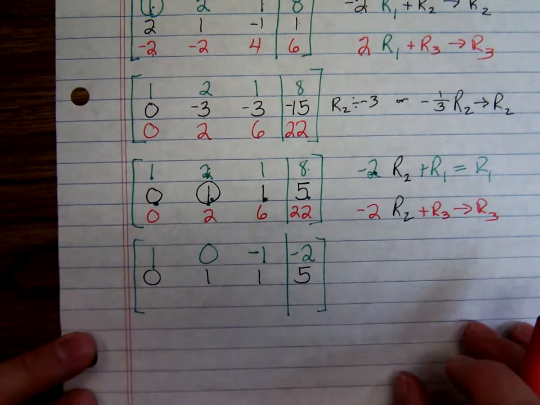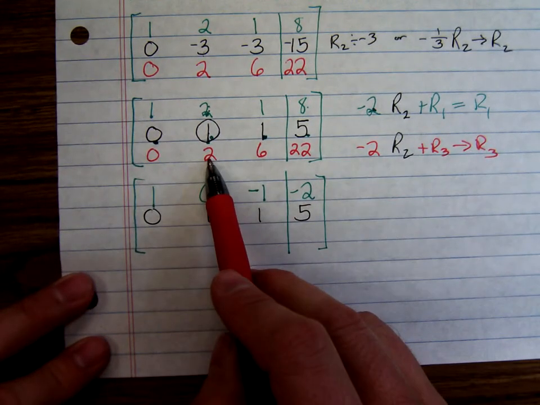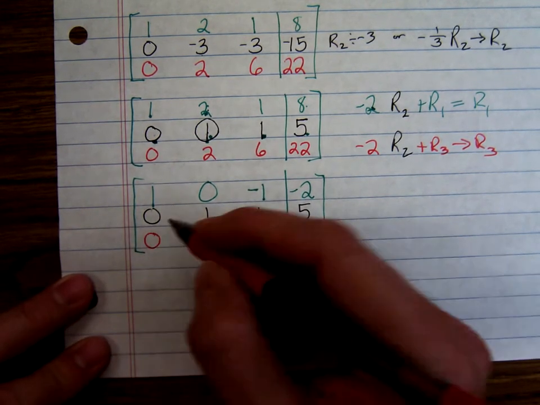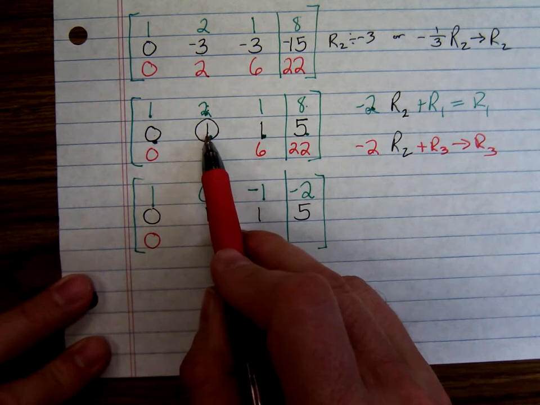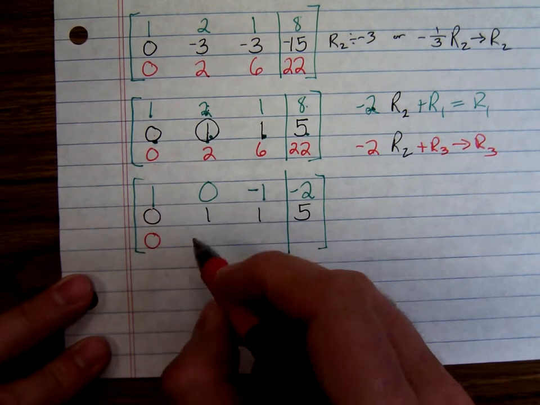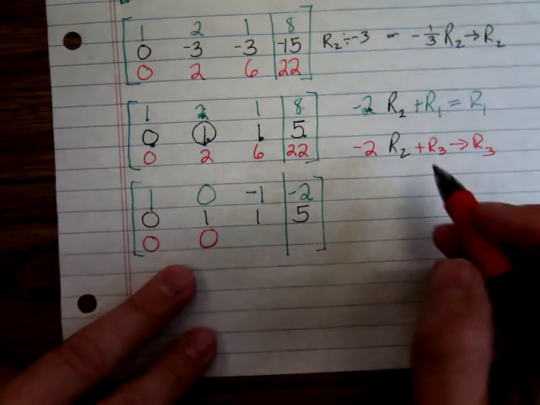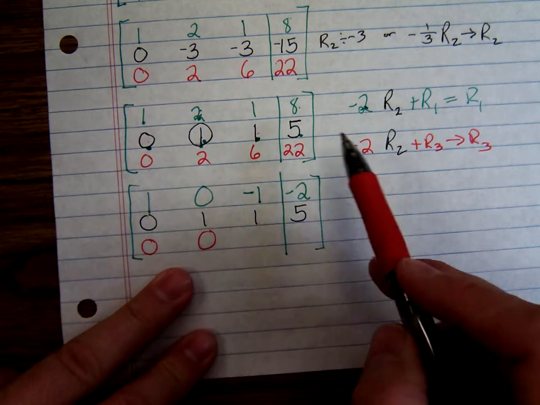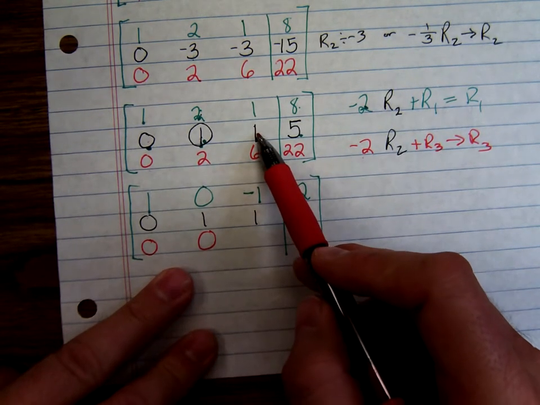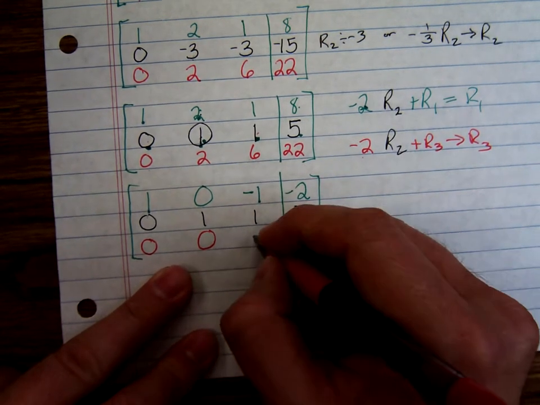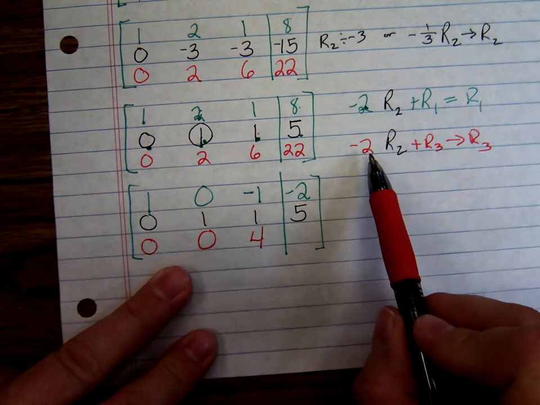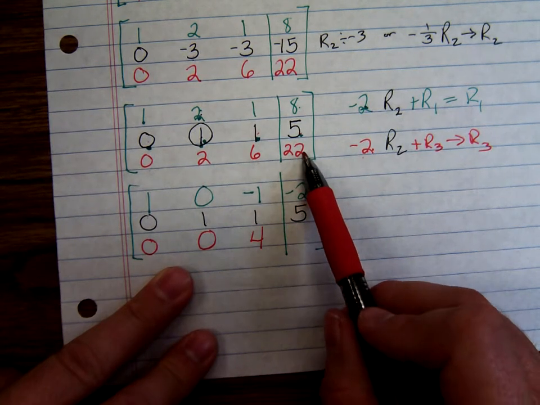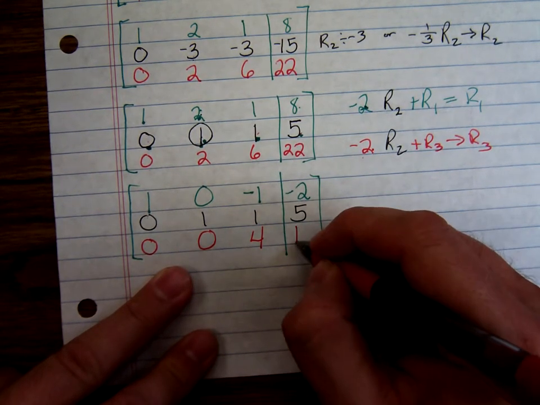Now, getting a 0 down here. -2 times 0 is 0, plus 0 is 0. -2 times 1 is -2, plus 2 is 0. -2 times 1 is -2, plus 6 is 4. -2 times 5 is -10, plus 22 is 12.